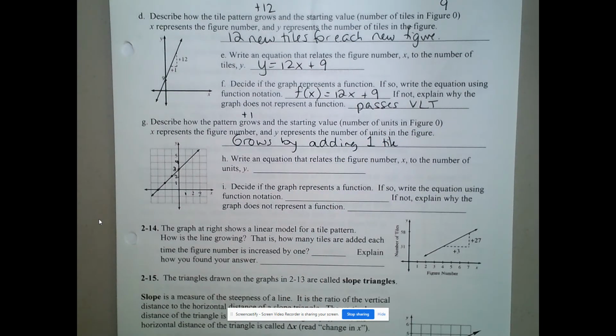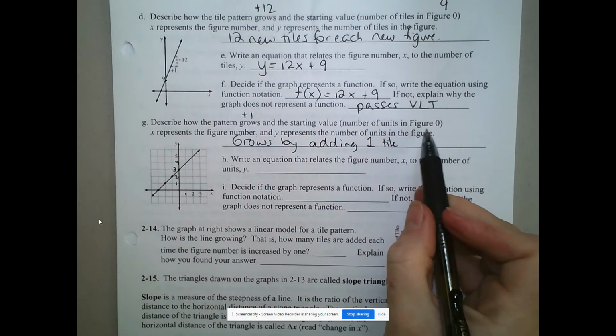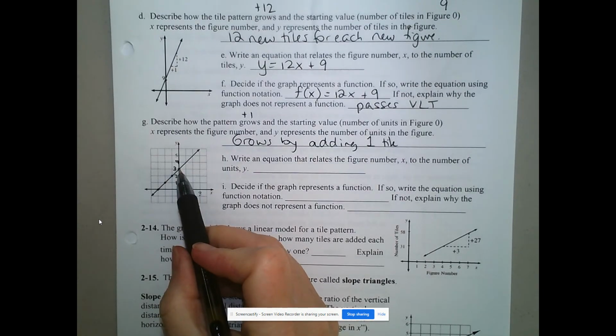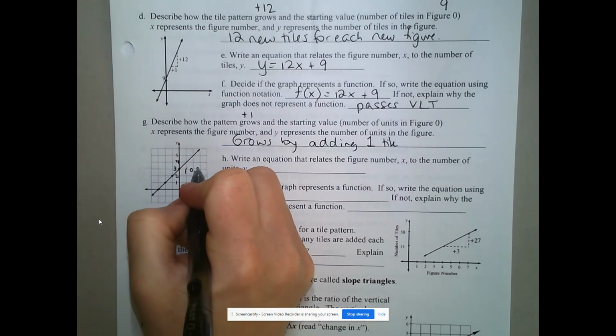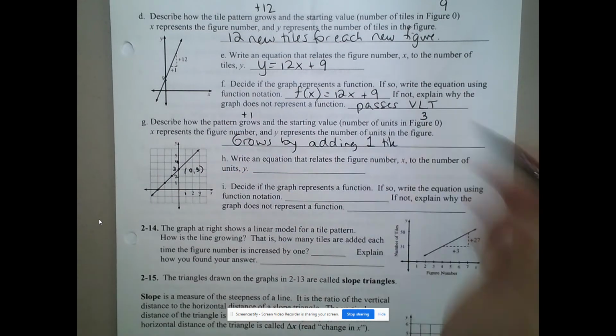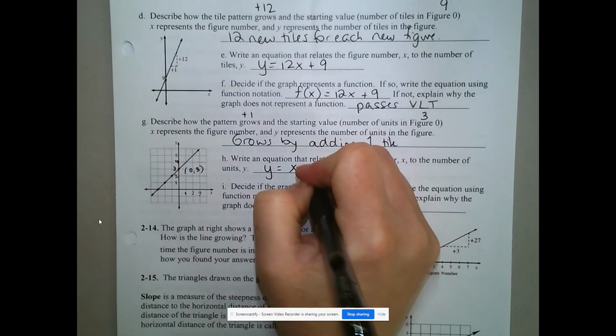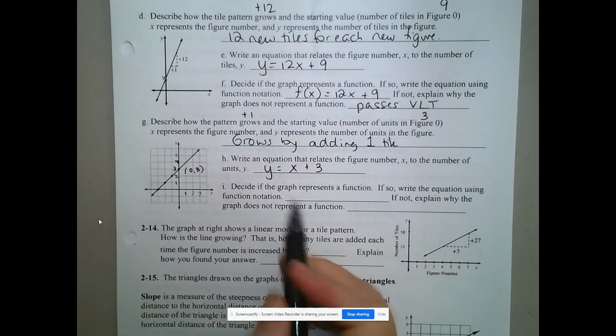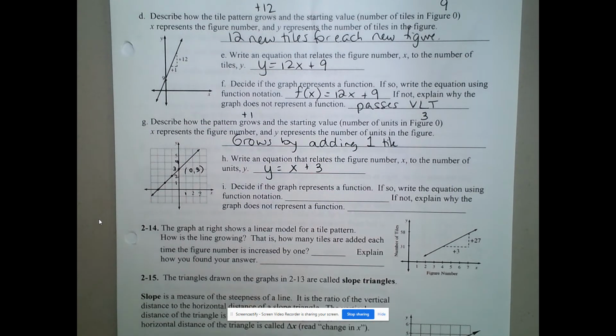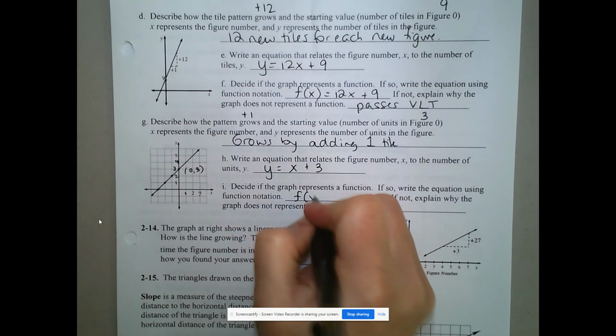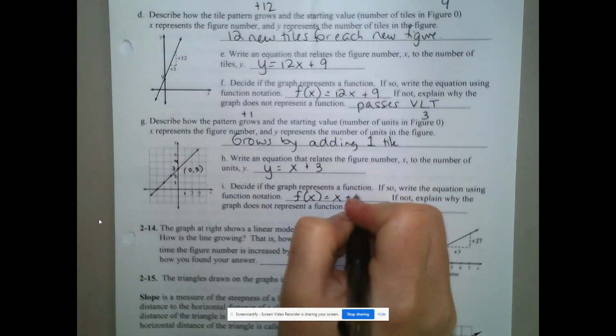And the equation then, growing by one tile, and then figure 0 on the y-axis is 0, 3. Add that in there, is a 3. So y equals 1x. We don't write the 1 plus 3. There is an imaginary 1 there that we don't need to write. Decide if the graph represents a function. Guys, same thing, right? It's linear. It's not a vertical line, so it passes the vertical line test. Function notation starts with f of x.